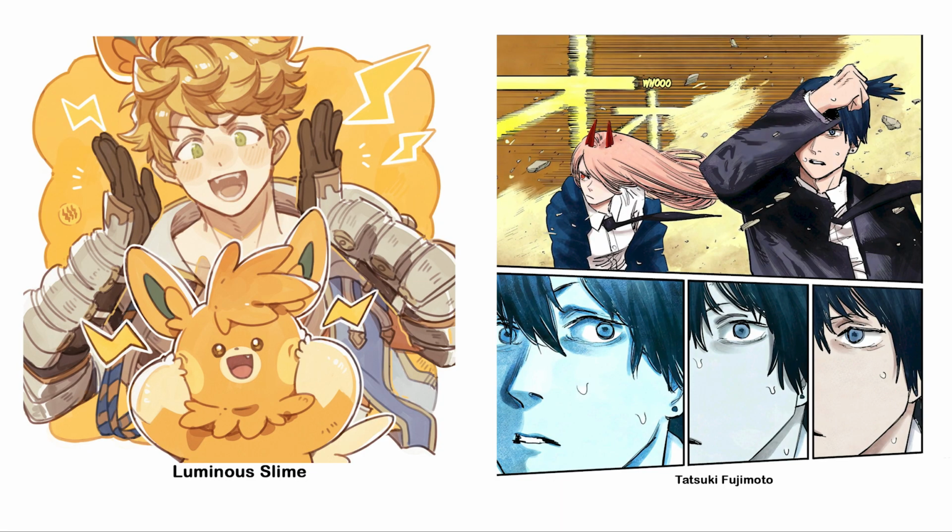Cool and warm colors can also be used to show emotions. On the left, we have a warm and happy illustration of Vein and Palmo by Luminous Slime. And on the right, we have a few panels from Chainsaw Man by Tatsuki Fujimoto. What's particularly interesting about this Chainsaw Man section is how you can see the fear setting in on Top Knot's face as the panels become colder. The icy cold blue symbolizes the fear, loneliness, and discomfort engulfing him, and projects that feeling back onto you, the reader.